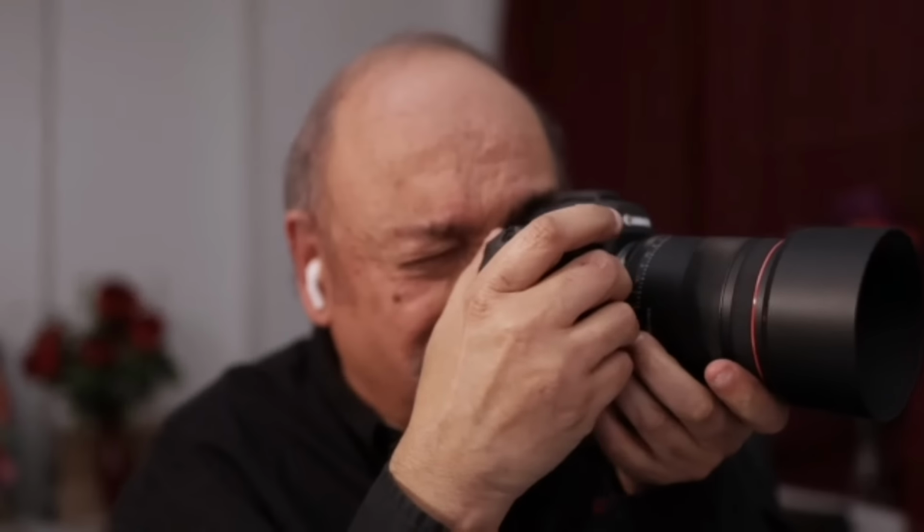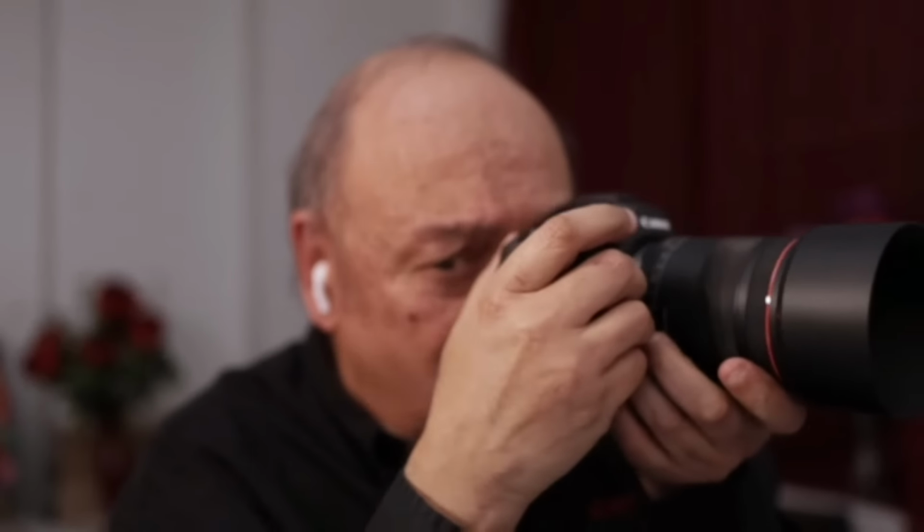When you're doing that, a couple of things are really important. You don't want to be moving the camera as you look from left to right. We have a tendency sometimes to angle the camera a little as it's up to our face. You don't want to do that.